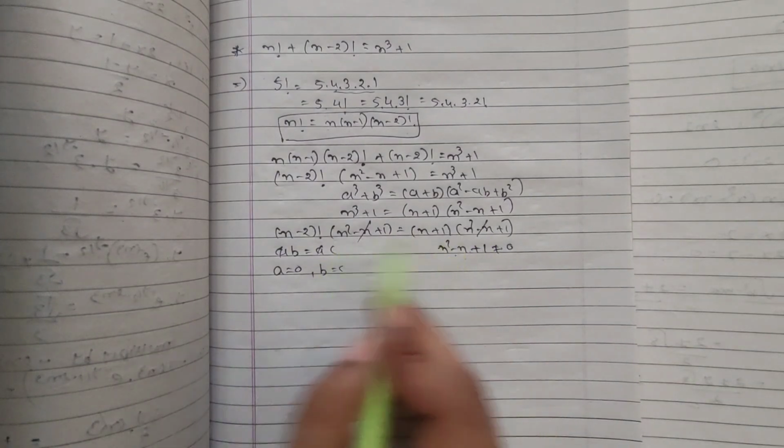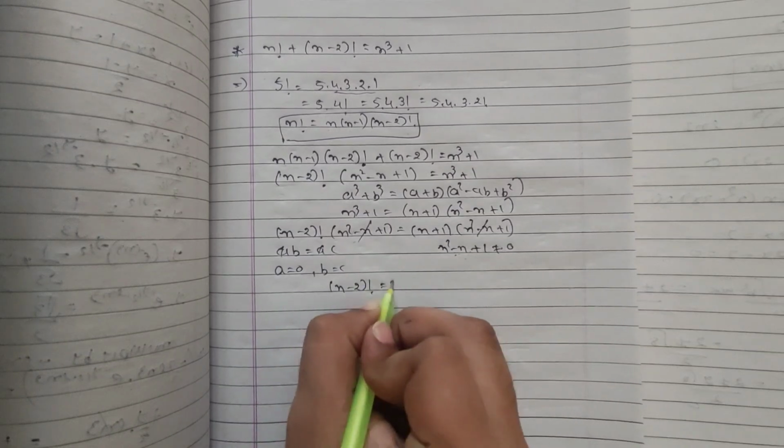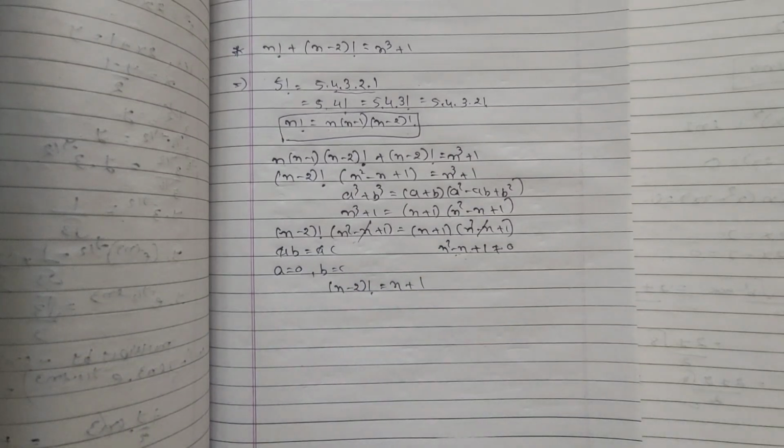So if I cancel out both of these, then what will remain? (n minus 2) factorial equals n plus 1. Now this has become very easy.